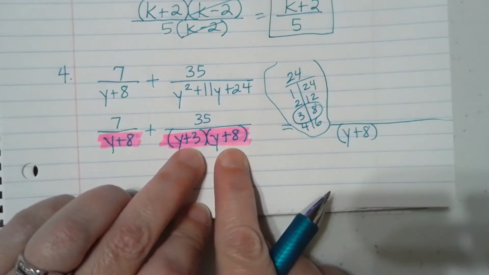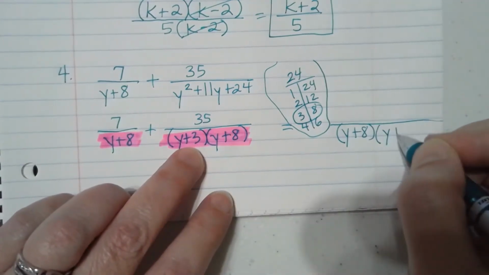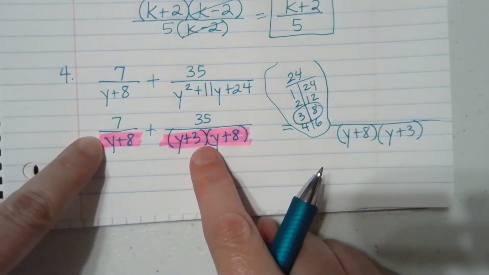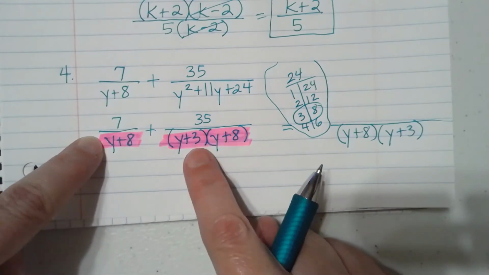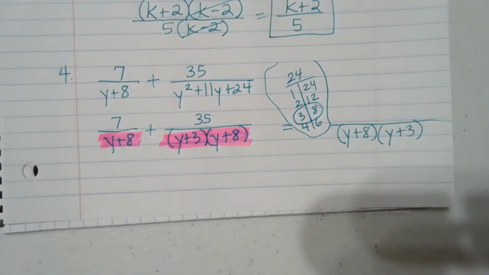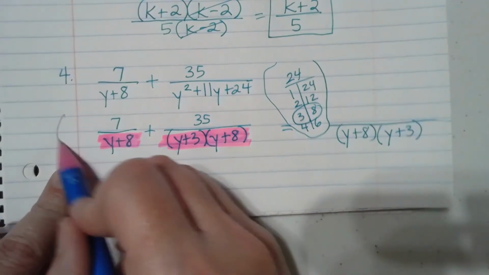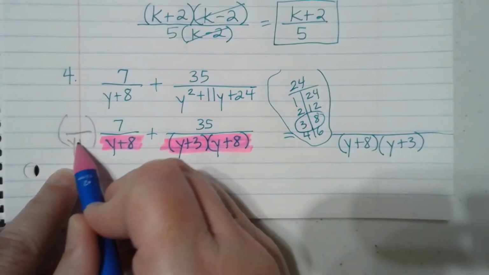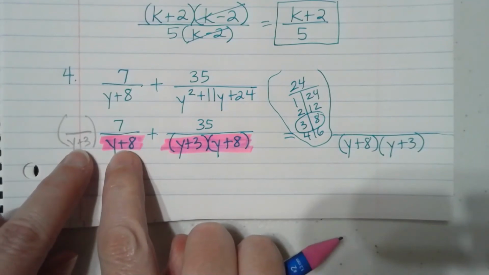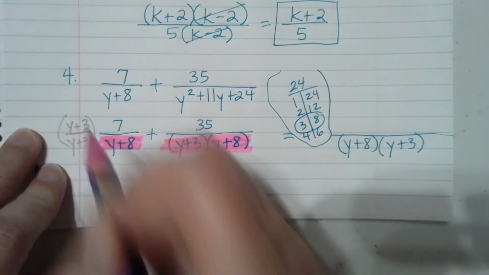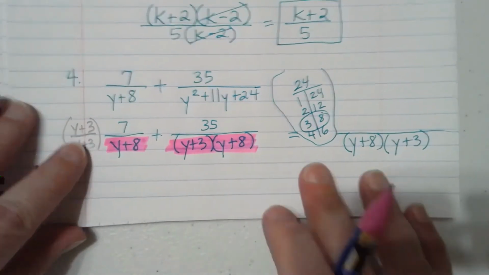This one has a y plus 3, so I'm going to need that to go over into my other fraction so that they will both have a y plus 8 and a y plus 3. Okay, so again, we look now at this first fraction, and we just said we're going to multiply this by y plus 3 so that we'll have y plus 3 and y plus 8 in the denominator, and we'll multiply the numerator by y plus 3.